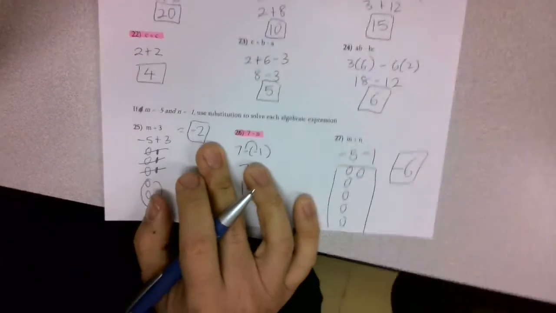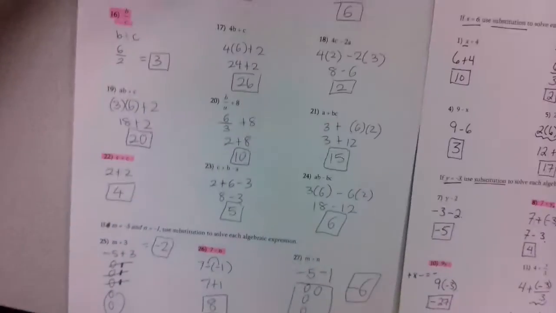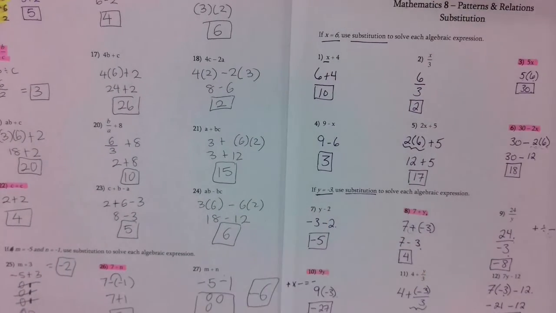So that is pretty much it for the solutions for this week. Make sure you look at them. If you have any questions, please let us know.